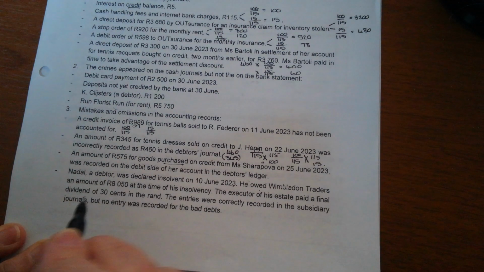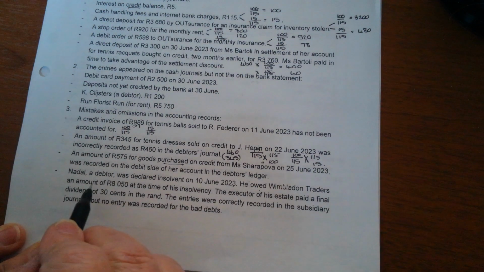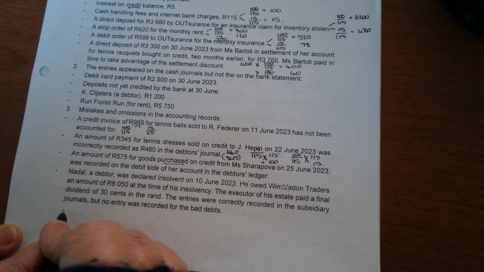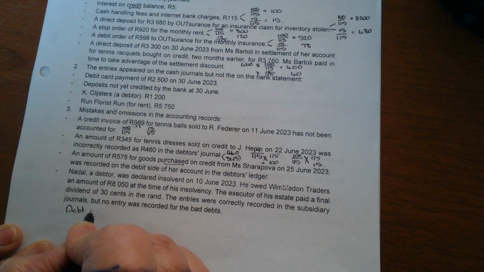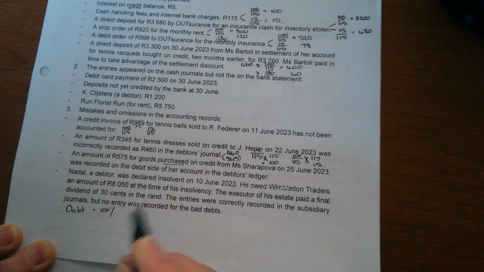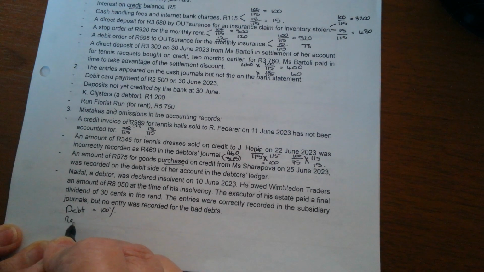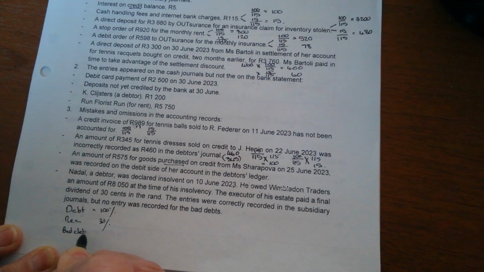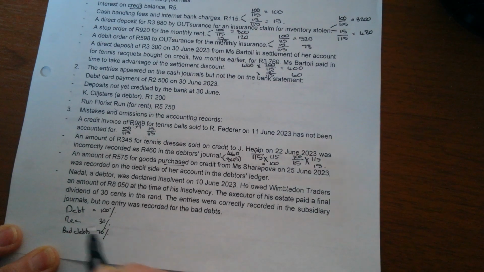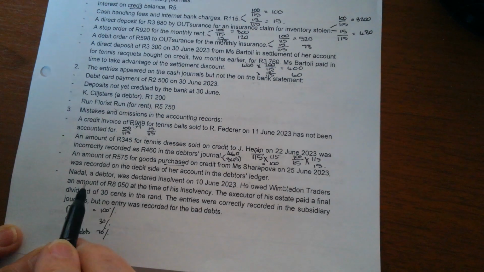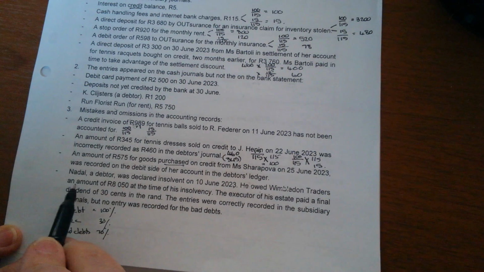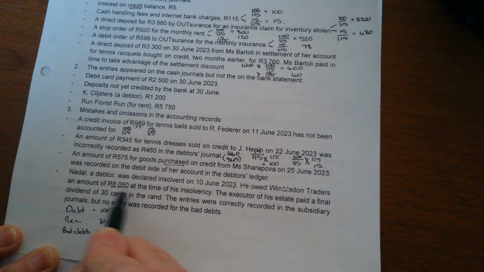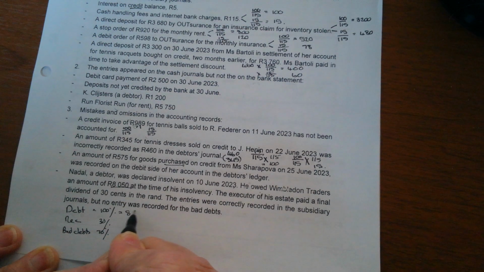So we have to look and see, he owed, so they don't give us the money received. If he paid his total debt, he would pay 100%. We only received 30% of that amount, and the bad debts will then be 70%. Then it's very important to see whether they give you the debt or whether they give you the amount received. And they say he owes an amount of 8050. So the debt is 8050.